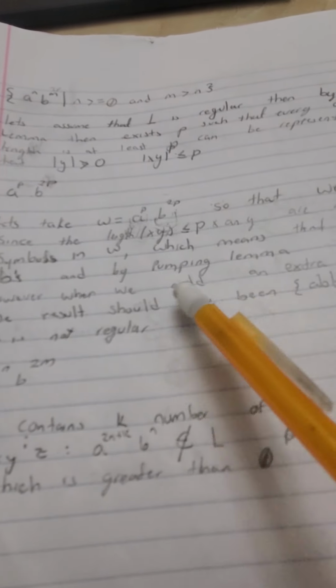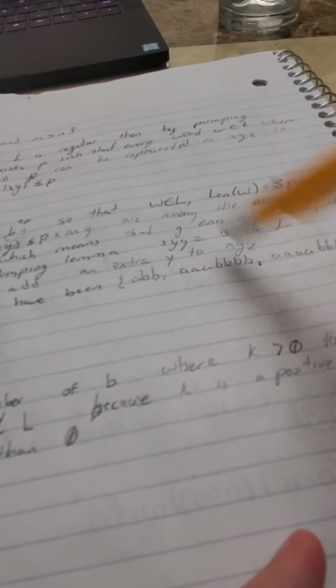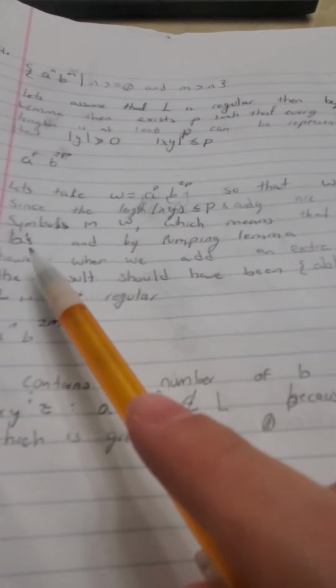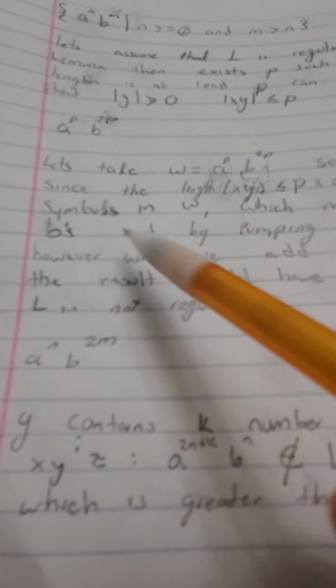Since the length of x and y, which I just explained right before, x and y are only in the second p. Oh, I think I made a mistake here. x and y are among the second p symbols in w, which means that y can only consist of b's, because as we said before, a is x, y, and b has to be y.